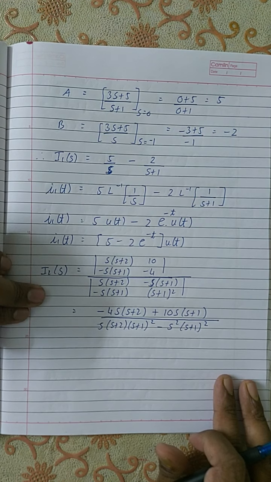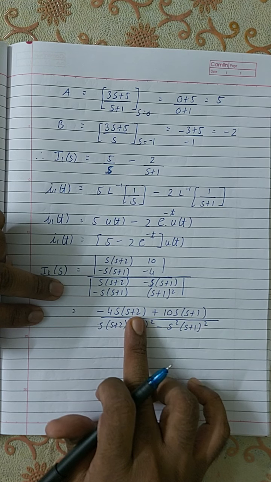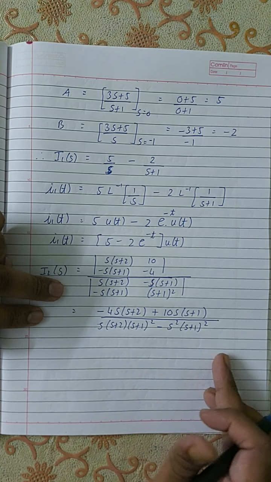Okay, so here maybe I can take the s common. I can't take s plus 1 common, but I'll take s common.